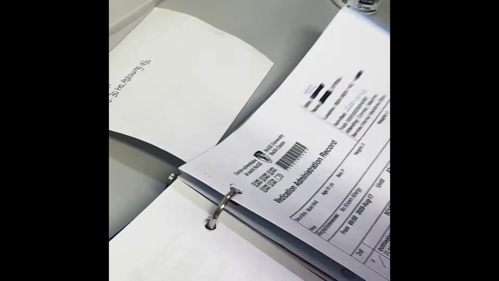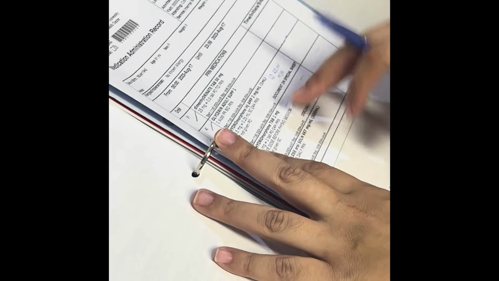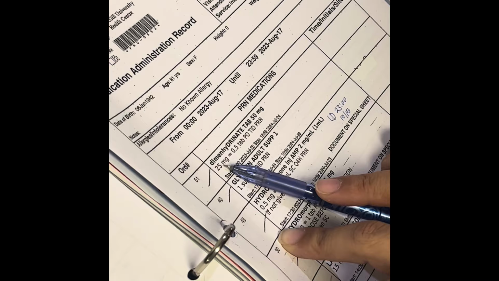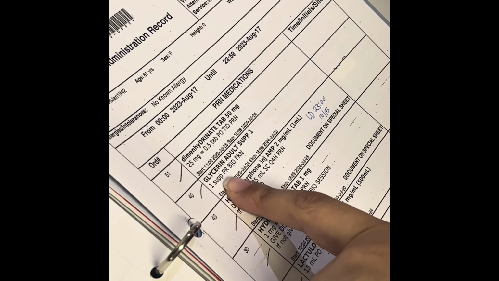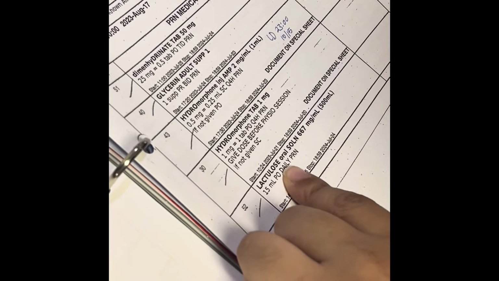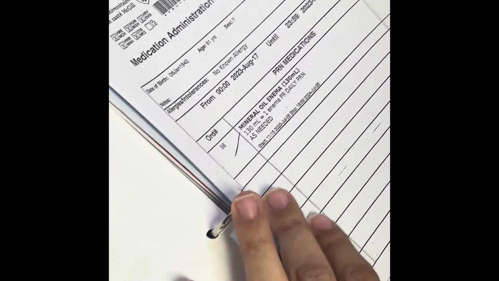Miss Mary, I think that the Senosides are safe to give. It's good. Second dot. We've gone through everything that we have to give. We tell her the PRN medications. We tell her the generic name, the trade name, and the classification, right? So dimenhydrinate is Gravol. It's an antiemetic. Glycerin is an osmotic laxative. Hydromorphone is Dilaudid. It's an opioid analgesic. Lactulose is an osmotic laxative. And Miss Mary, last but not least, mineral oil. It's a lubricant laxative. We're at the end.